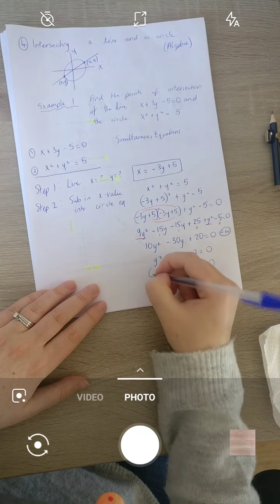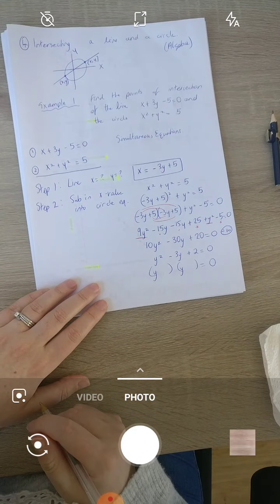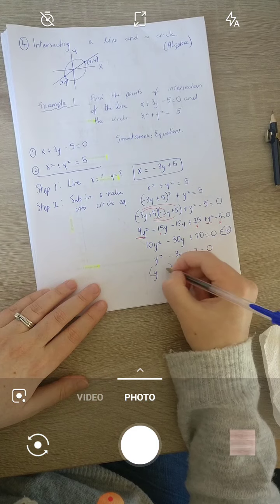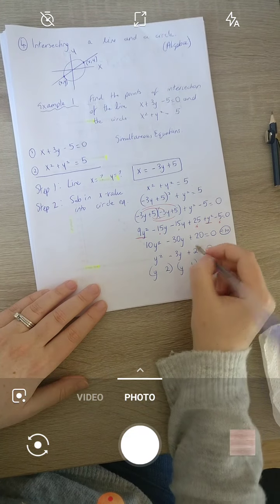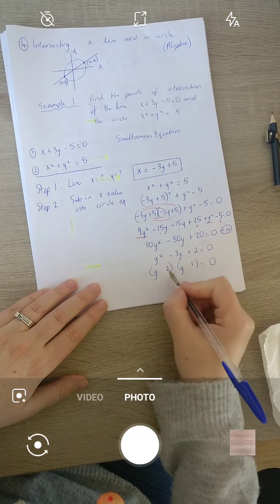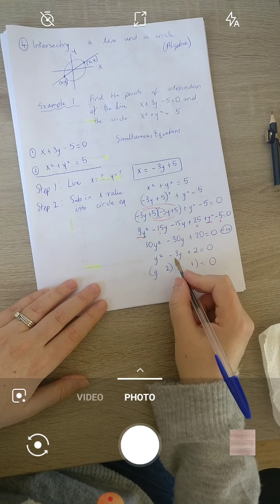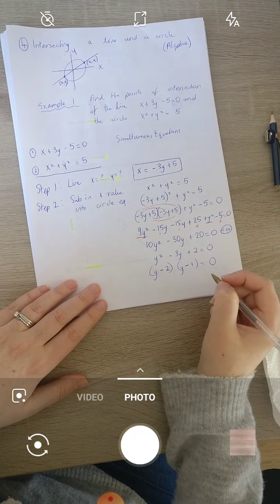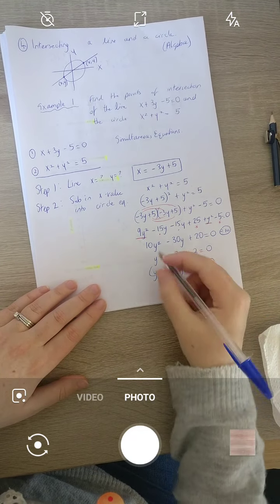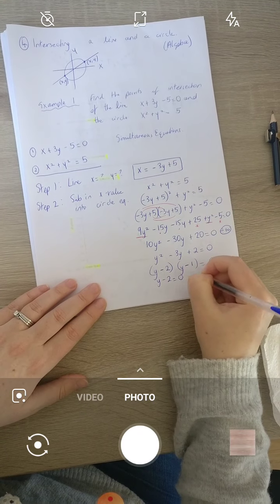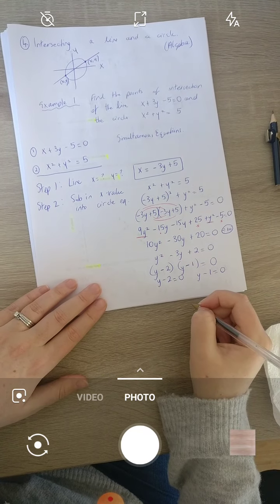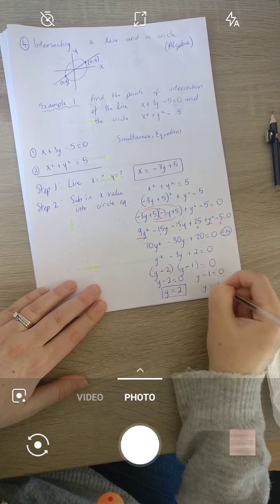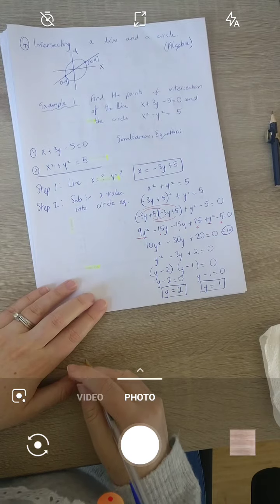And we're going to solve this using our back-to-back brackets. So back-to-back brackets, we have y times y gives y squared. 2 times 1 is 2. A positive constant means the signs inside the brackets need to be the same. Because we have a minus 3, we're going to have a minus 2, minus 1 is minus 3. We let each bracket equal 0. So y minus 2 equals 0, y minus 1 equals 0. So y is equal to plus 2, and y is equal to plus 1.